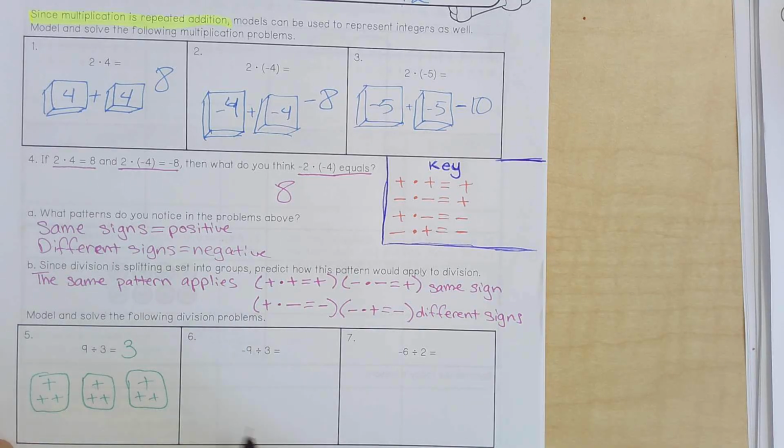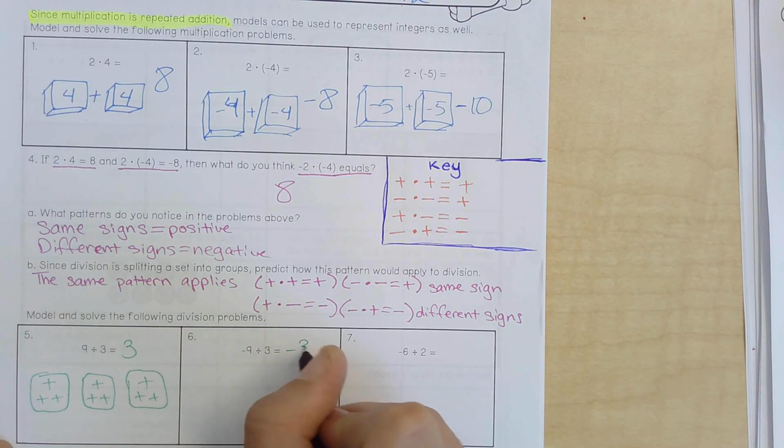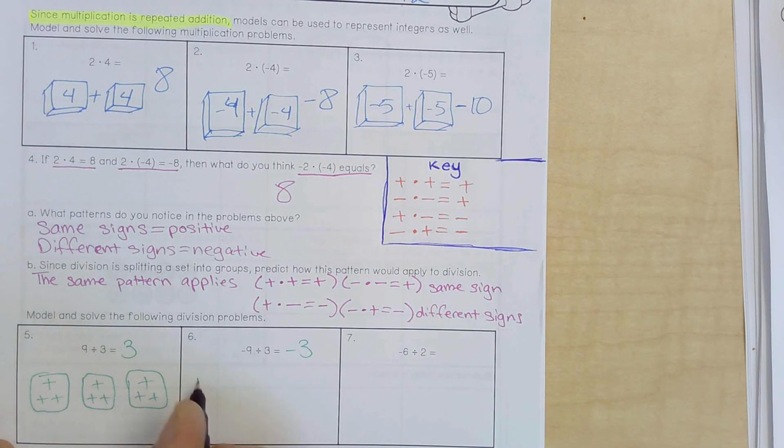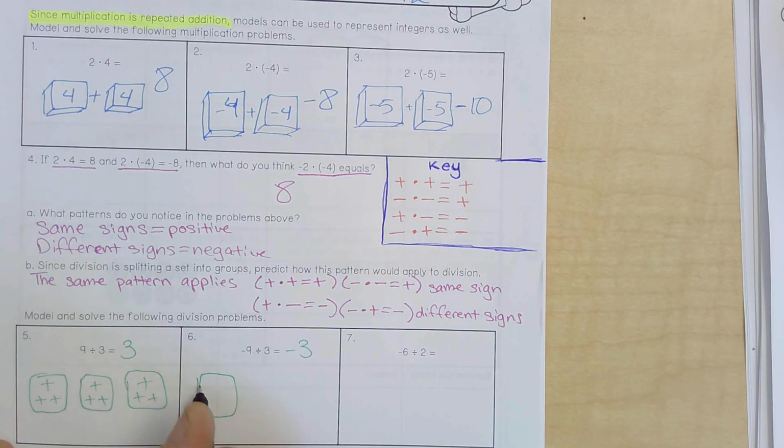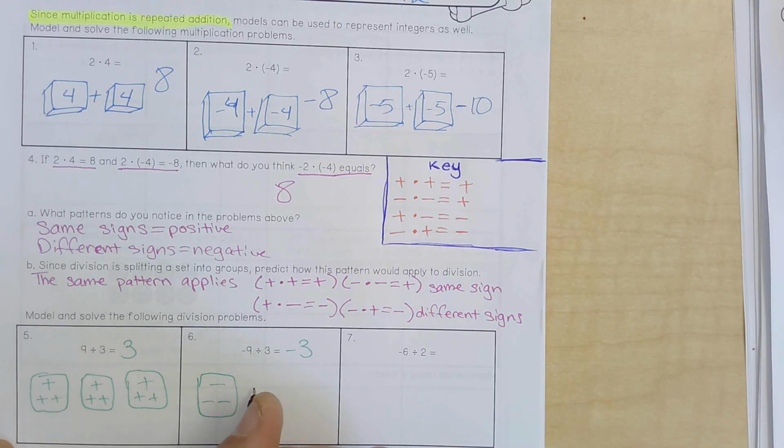For 6, same numbers, but we have different signs. Different signs means negative. So I now have -3. I'll still do 3 groups, but this time they're going to be of negative values.